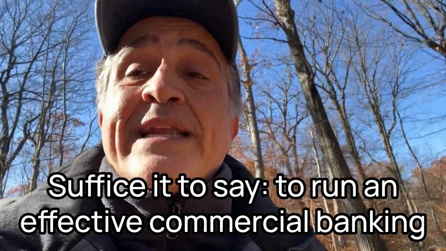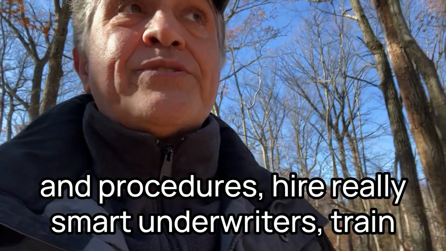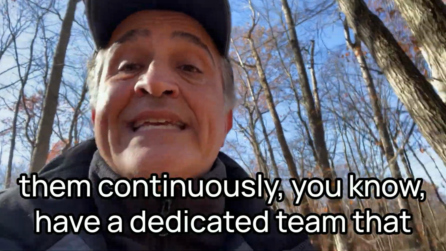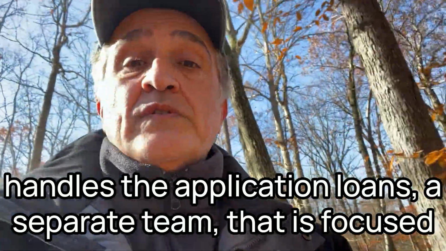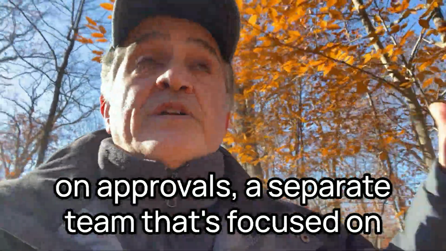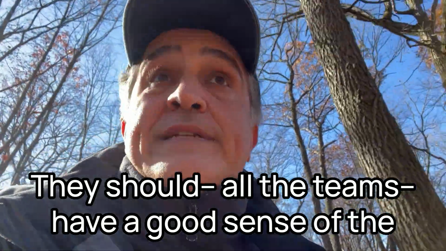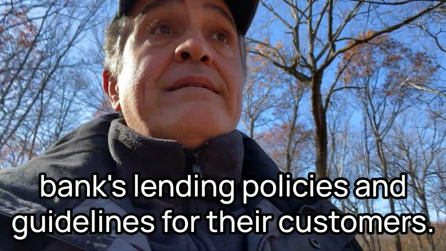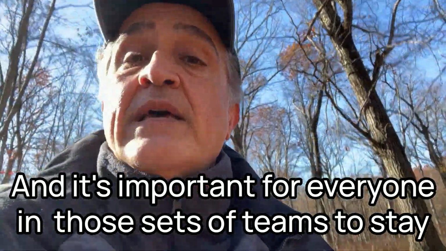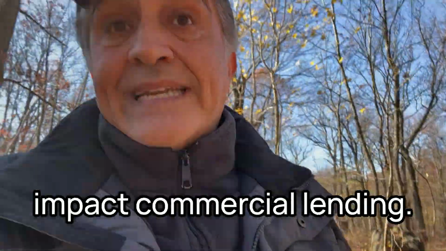Suffice to say, to run an effective commercial banking shop, the bank needs to establish clear processes and procedures, hire really smart underwriters, train them continuously, have a dedicated team that handles the application loans, a separate team that is focused on approvals, a separate team that's focused on disbursement, and have them all be aware of the end to end. They should, all the teams, have a good sense of the bank's lending policies and guidelines for their customers. No duh. And it's important for everyone in those sets of teams to stay updated on industry trends and, drumroll, regulations that may impact commercial lending. It's everyone's job.